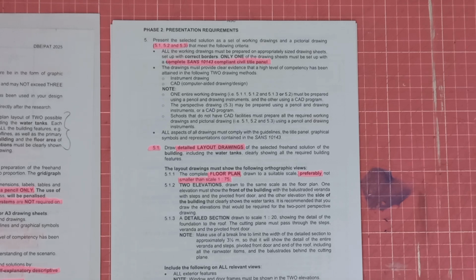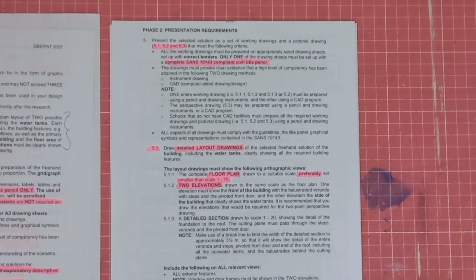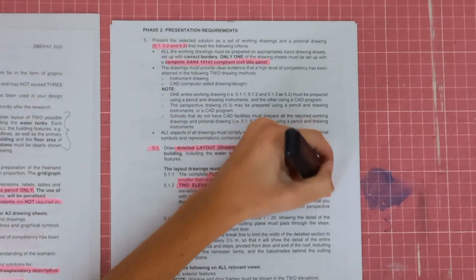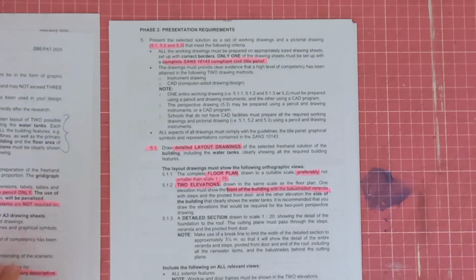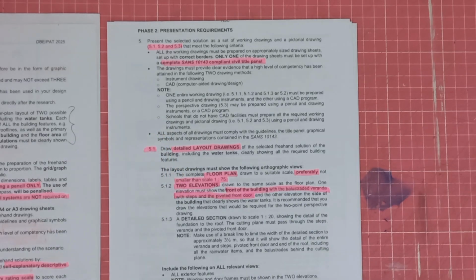Okay, then it says 2 elevations drawn to the same scale as the floor plan. One elevation must show the front of the building with the balustraded area with steps and the pivoted front door, and the other elevation, the side of the building that clearly shows the water tanks. It is recommended that you draw the elevations that would be required for the 2-point perspective drawing.